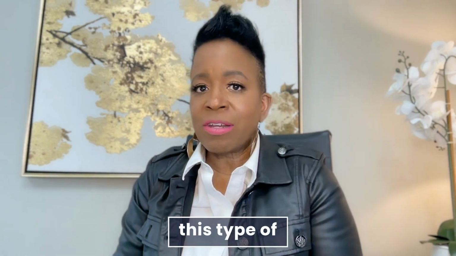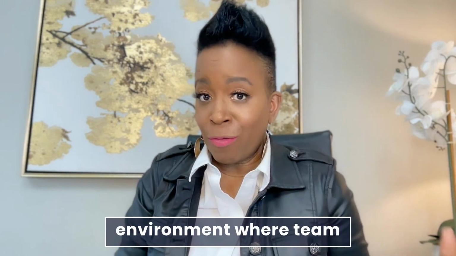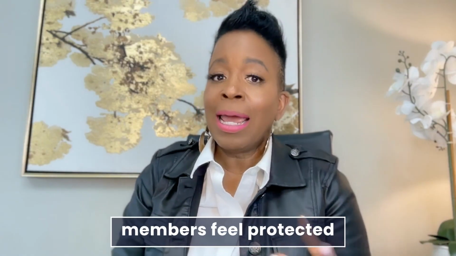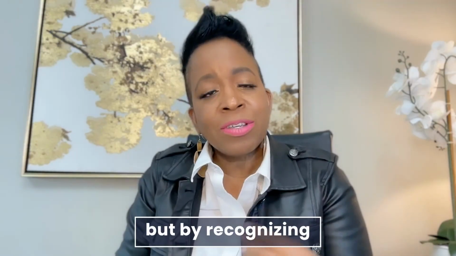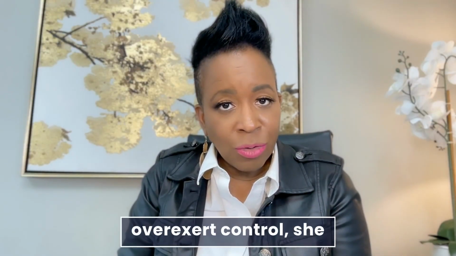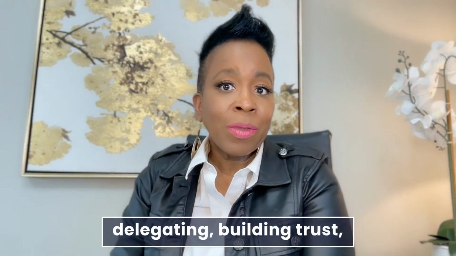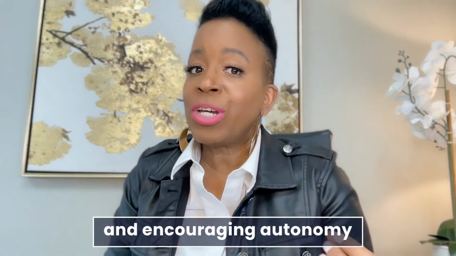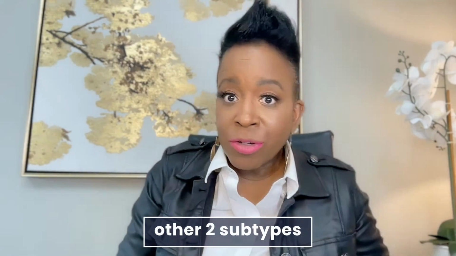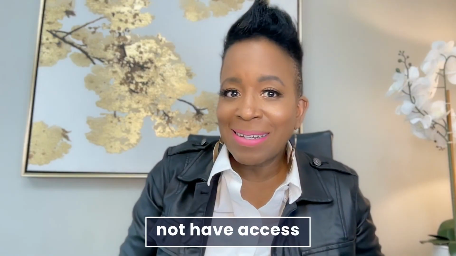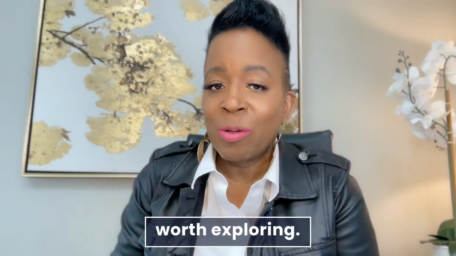The focus on this type of security fosters an environment where team members feel protected and empowered. That's her leveraging her gift. But by recognizing her tendency to overexert control, she can now begin delegating, building trust, and encouraging autonomy within the team, recognizing that those other two subtypes that she may not have access to are worth exploring.